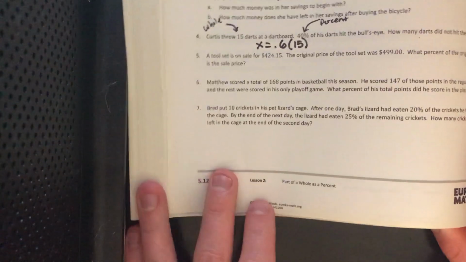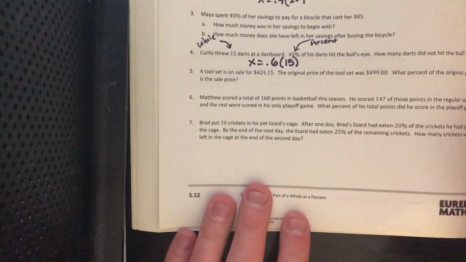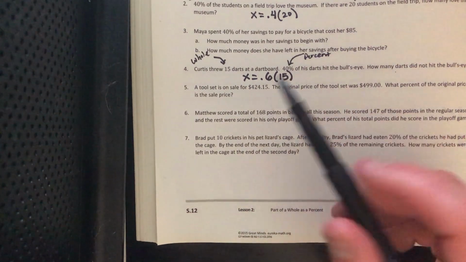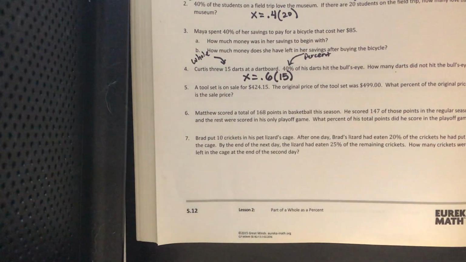All right, let me move this paper up a little bit, and we can look at maybe number 6. Let's look at 6. It says, Matthew scored a total of 168 points in basketball this season. He scored 147 of those points in the regular season, and the rest were scored in his only playoff game. What percent of his total points did he score in the playoff game?